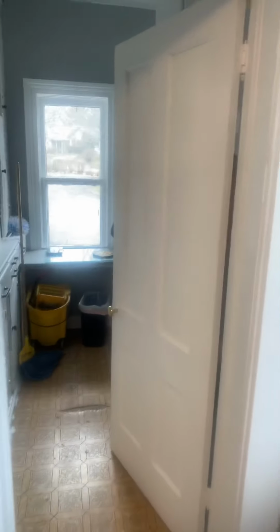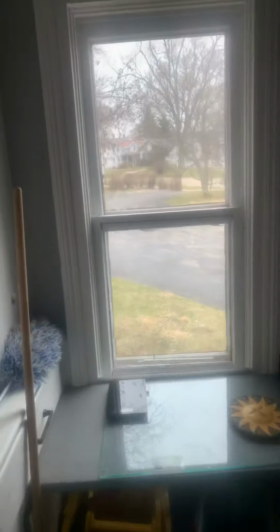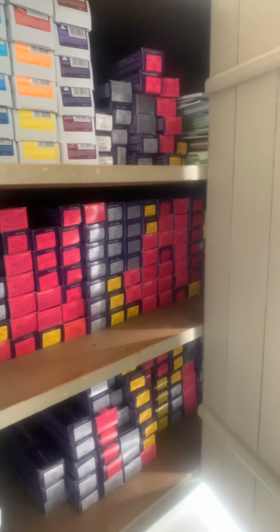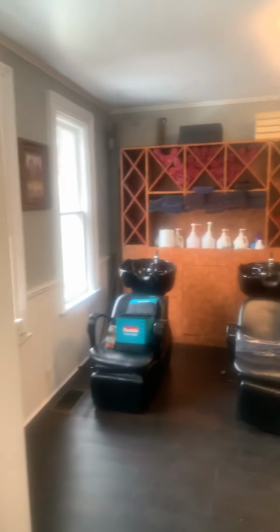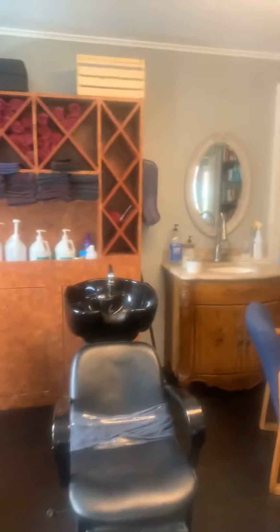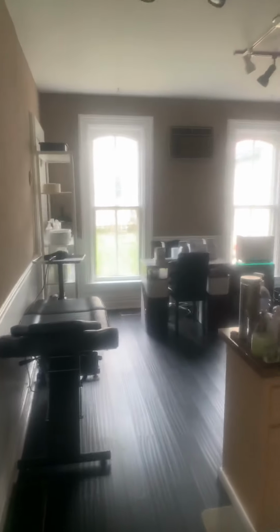So over here, the color room has a little area that stylists can fix their colors. And then all the colors will be located in here. And then we have more colors that are located over here behind this screen. And then we're going to walk into our main area here. And right in here is our nail room.